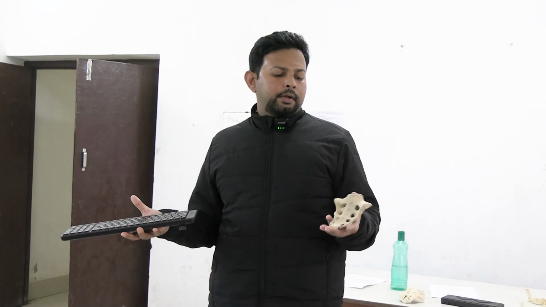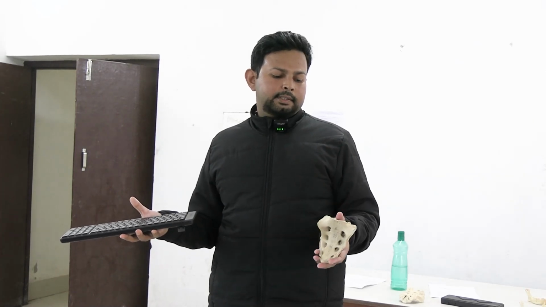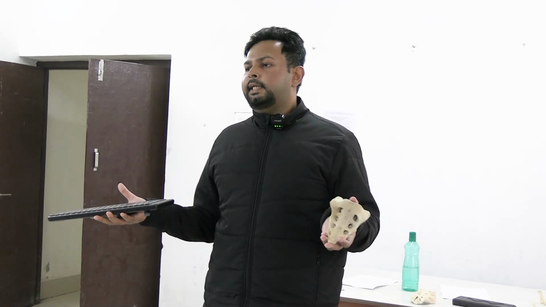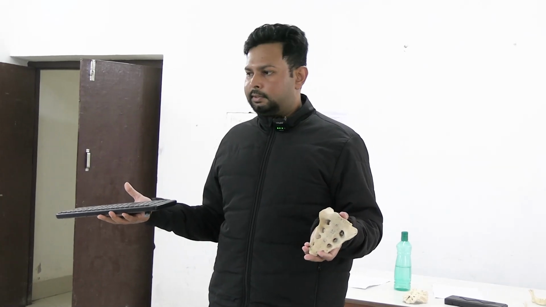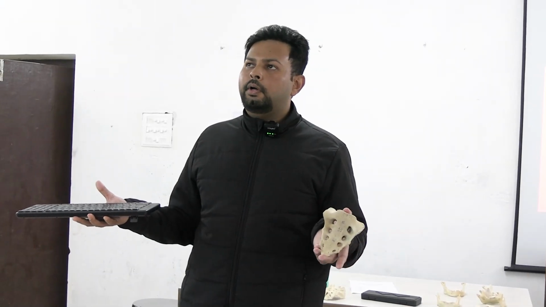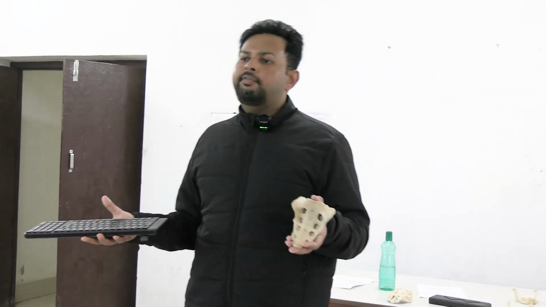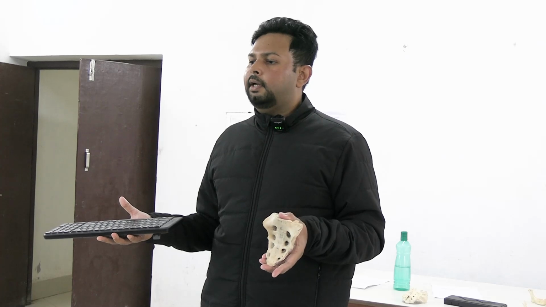Sacrum, what we have to identify is sex and derive the age. How to determine the sex and how to determine the age. Race we can't determine. Stature we can't. Only injuries and stains we can, and that is common for everyone. But chiefly it will be for sex and age. That is what the examiner will ask you.